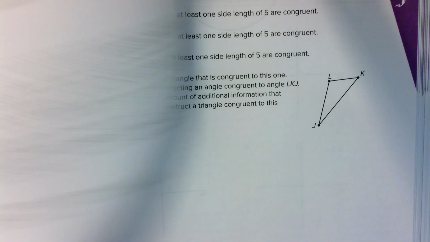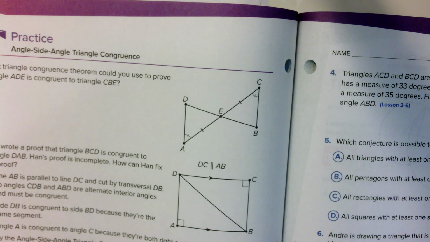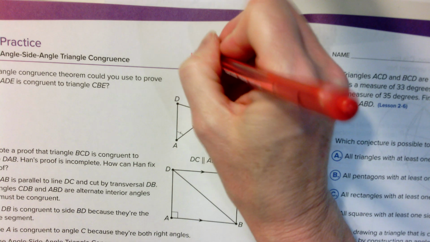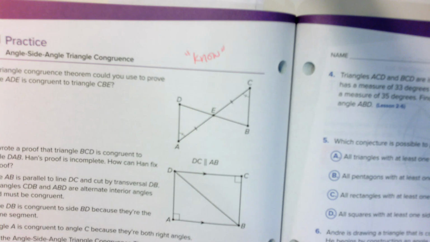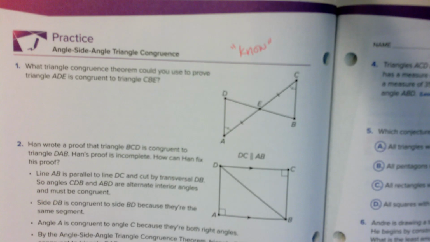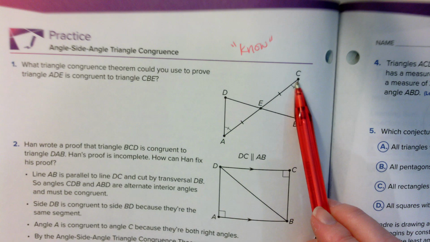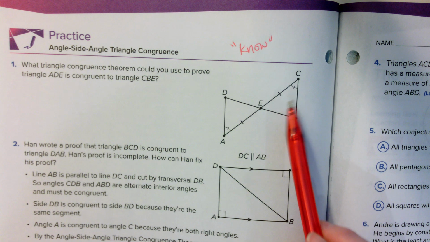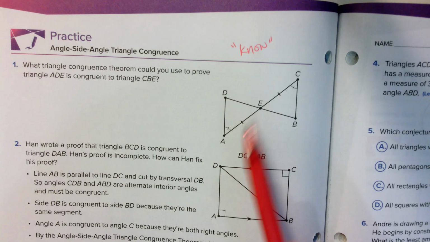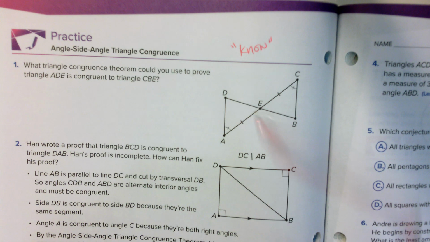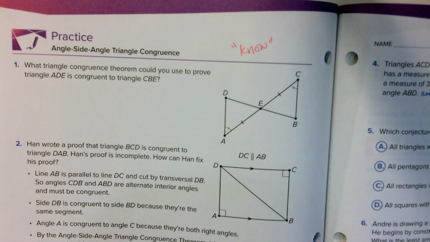So continuing on to practice on page 238, I want to talk about the things that you mark because you know them. I want to talk about things that you mark because you're smart. So in this first diagram, number 1, I want you to take a look at this picture. So right now I can see angle A is congruent to angle C, and I can see that side CE is congruent to AE. And that's all I know. Nothing else is marked.